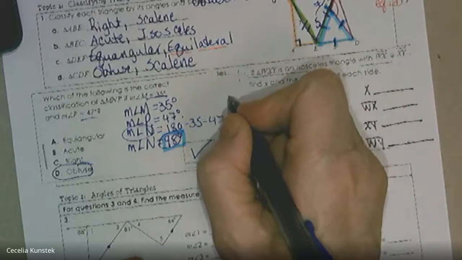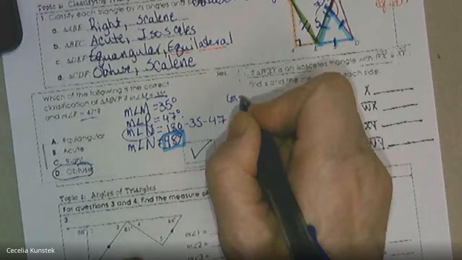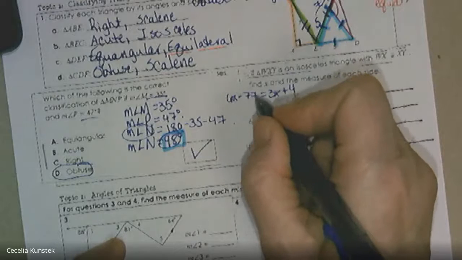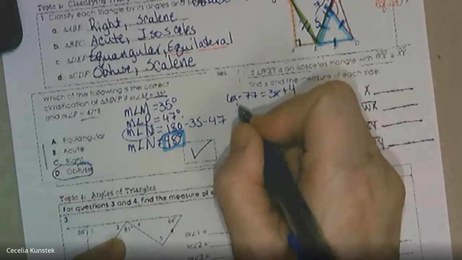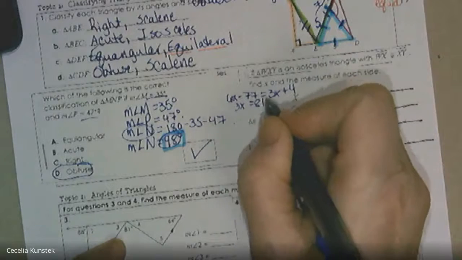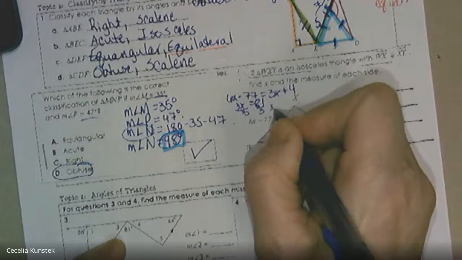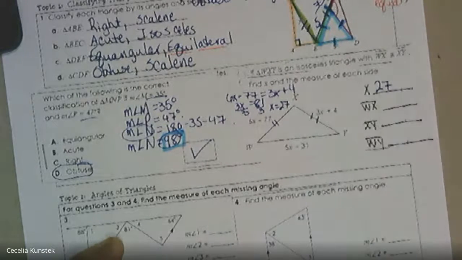So we would say 6X minus 77 is equal to 3X plus 4. Then if we combine like terms, we'll have 3X is equal to 81. And if we divide by 3, we know that X is equal to 27. So we can put that over here in this spot. Now we can use that 27 to figure everything else out.